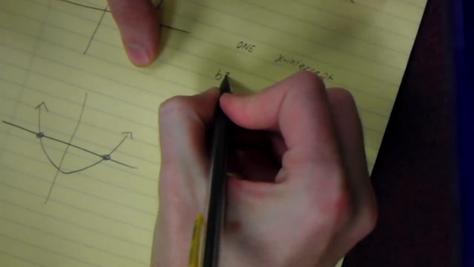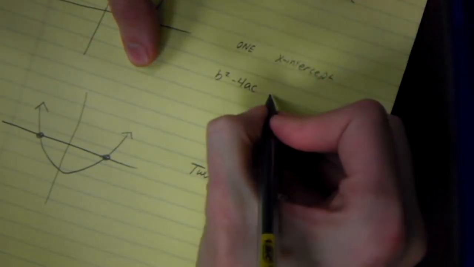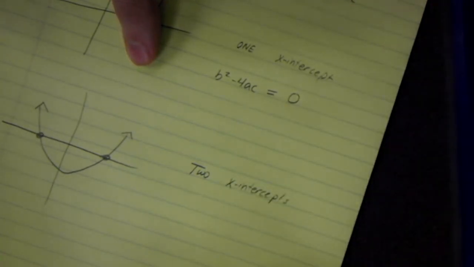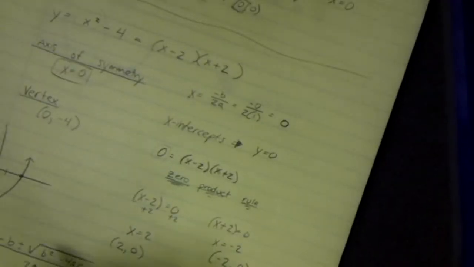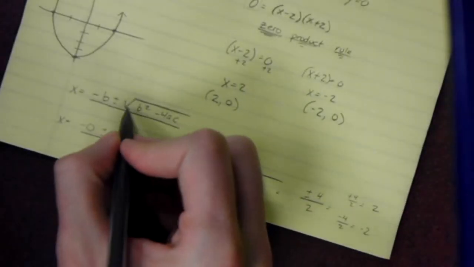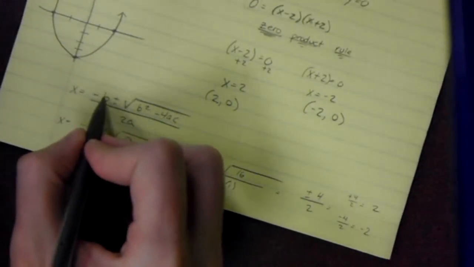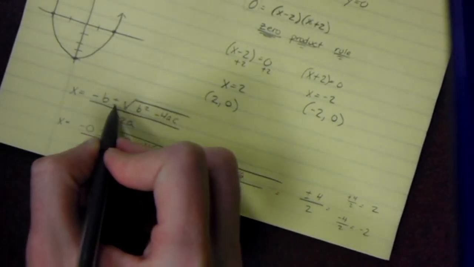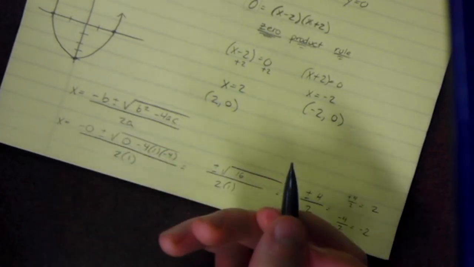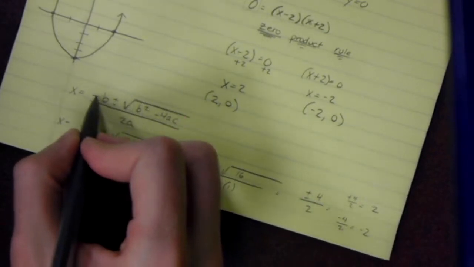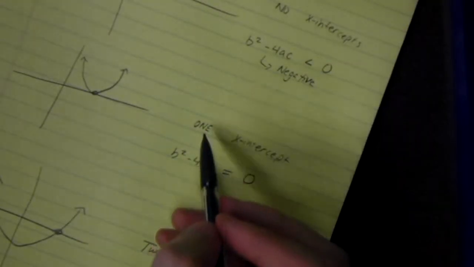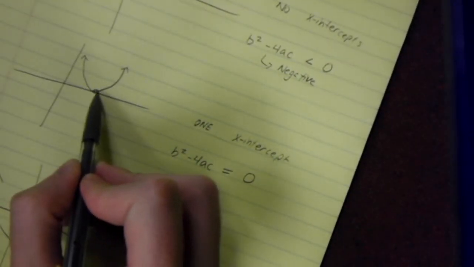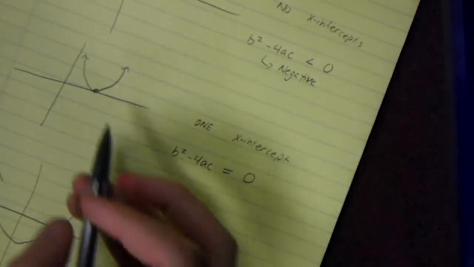So if b squared minus 4ac is equal to 0, though, well, we can take the square root of 0. The square root of 0 would just be 0. So we'd have negative b plus or minus 0 all over 2a. Well, adding 0 and subtracting 0, that's the exact same thing. So you would just have negative b over 2a. That's your only solution. So you'd only have one x-intercept in that situation. Just one. And it looks like this, where you touch the x-axis once with the vertex, and then your graph will either go up or down.